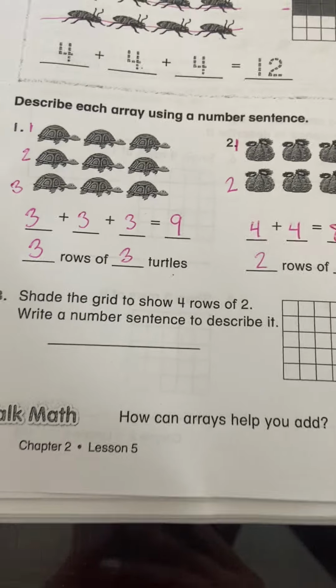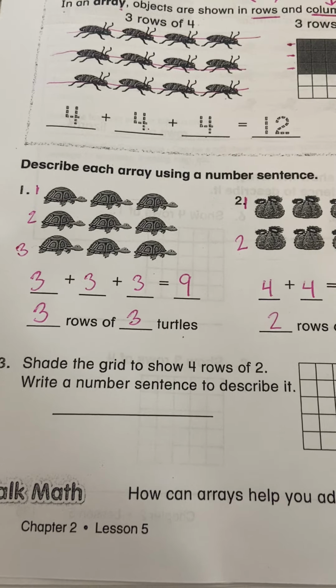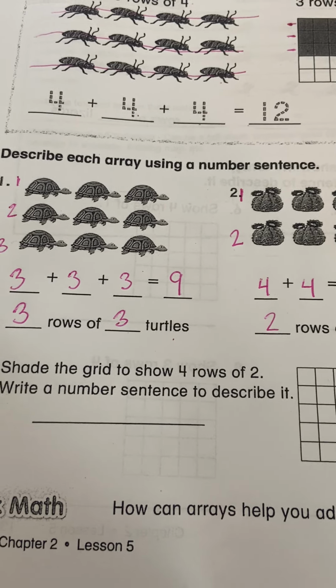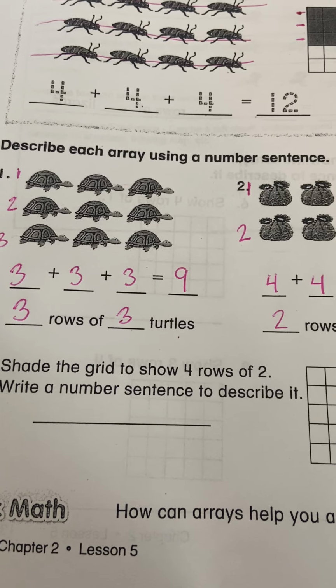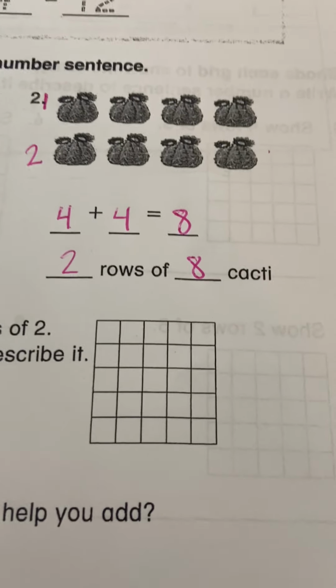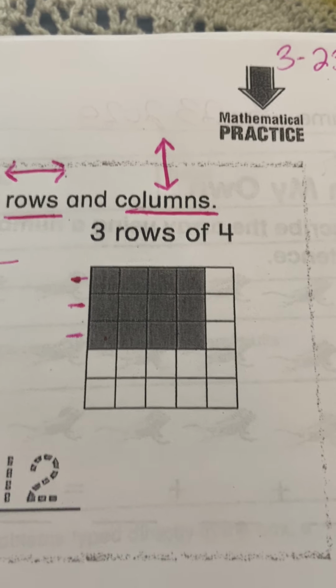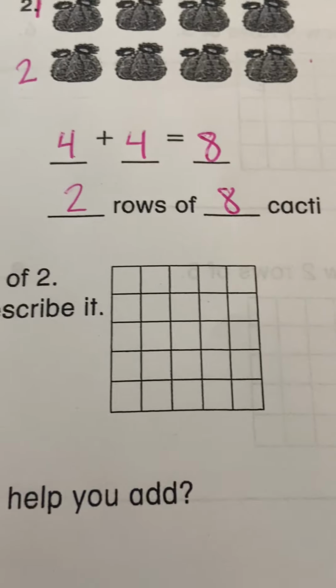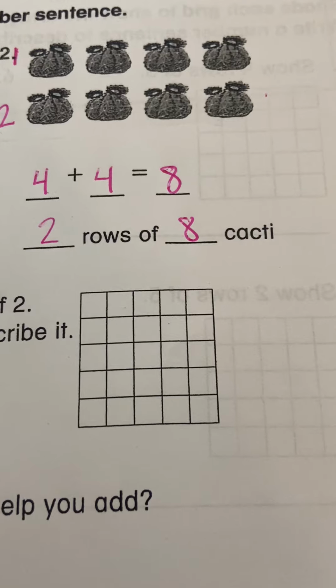Number 3. This one's different. It says, shade the grid to show 4 rows of 2. This right here is a grid. So I'm going to do some shading, just like this one over here, how it's shaded. I am going to shade on this grid 4 rows of 2.